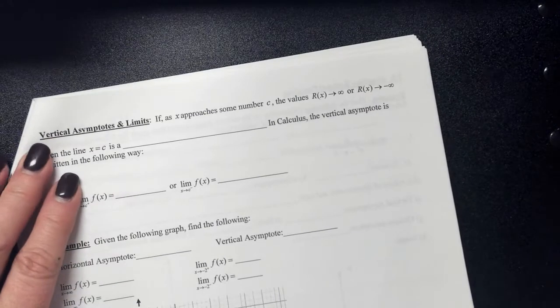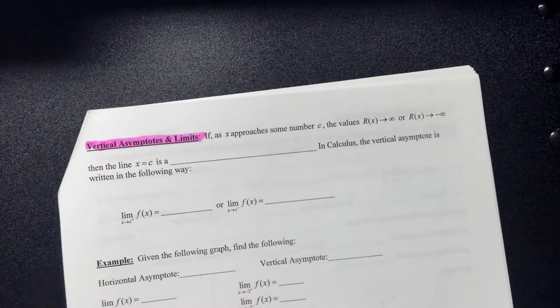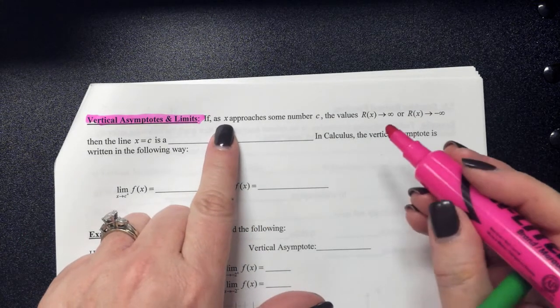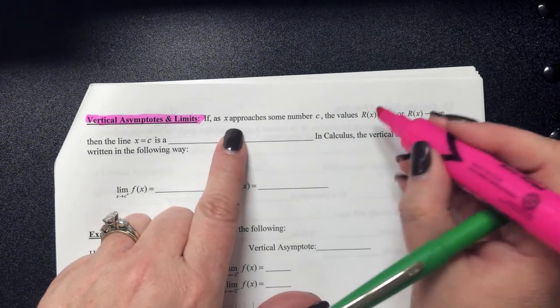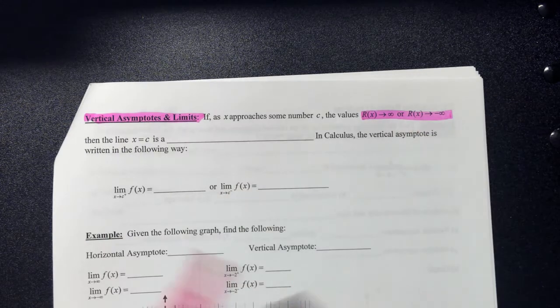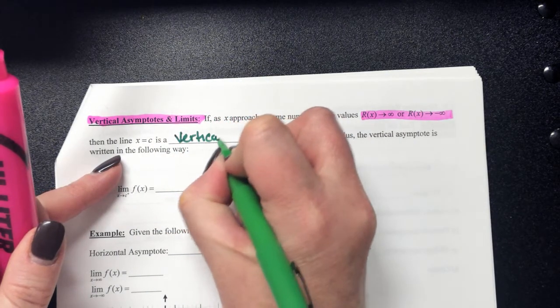So in these rational functions, you also have vertical asymptotes. And when we talk about limits, if you have a graph and x is approaching some number, and there's a vertical asymptote, the behavior is going to go towards positive or negative infinity. And this creates the line x equals c, which is a vertical asymptote.